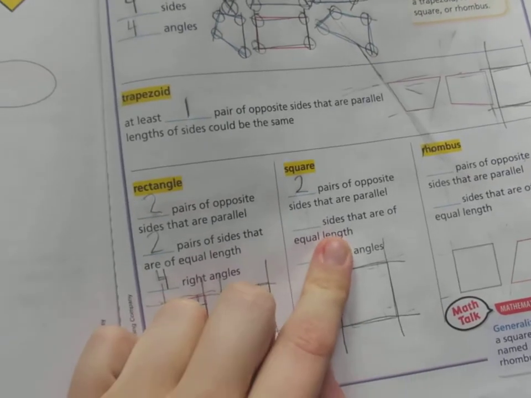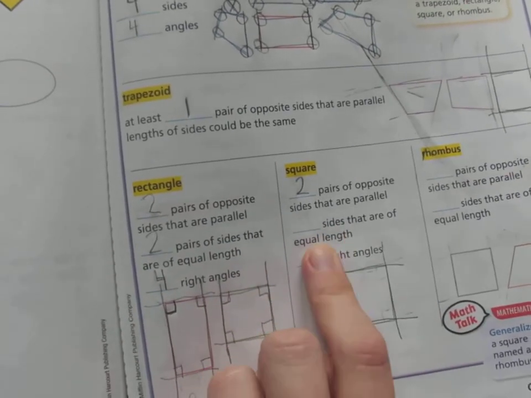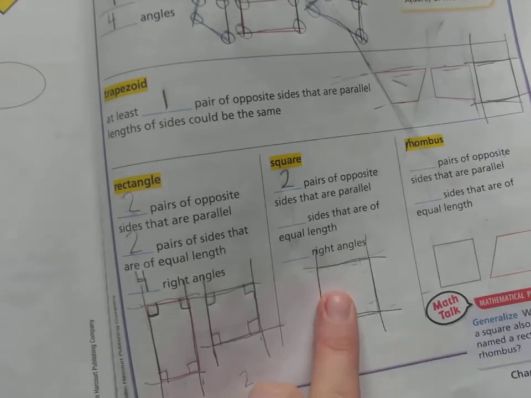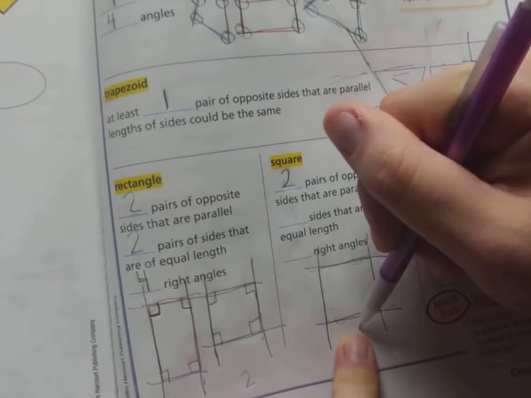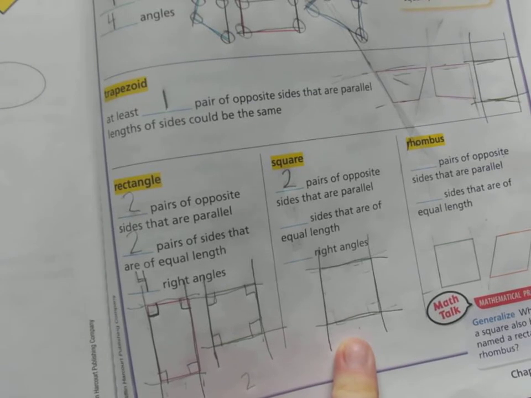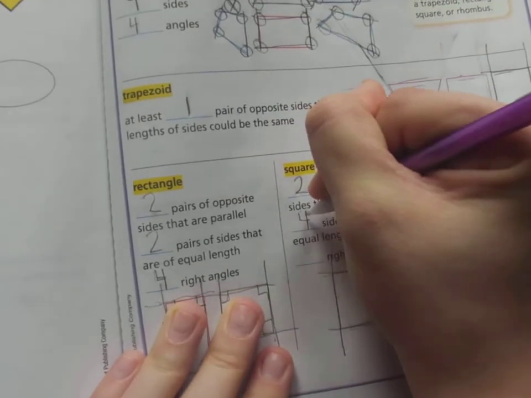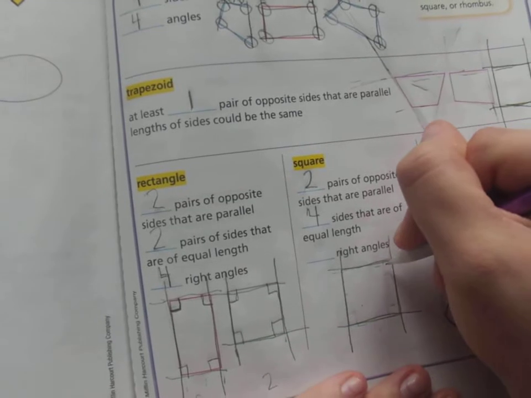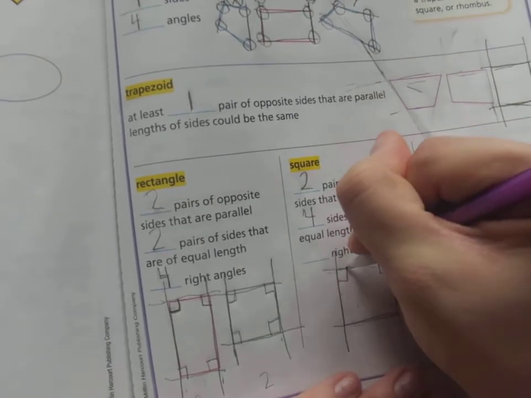All right, now we need to figure out how many sides are of equal length. All right, I see that they are all the same length. So I can say that I have 4 sides that are of equal length, and I have a right angle here, a right angle here.